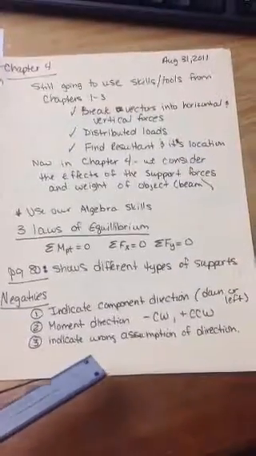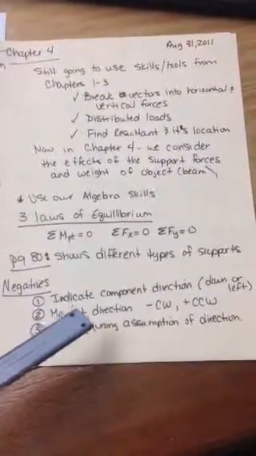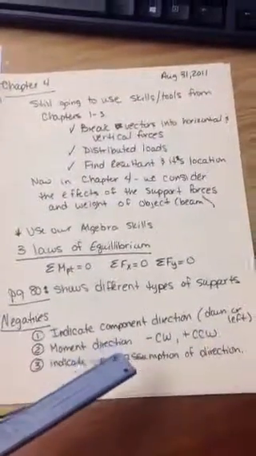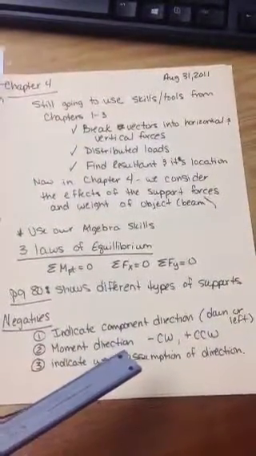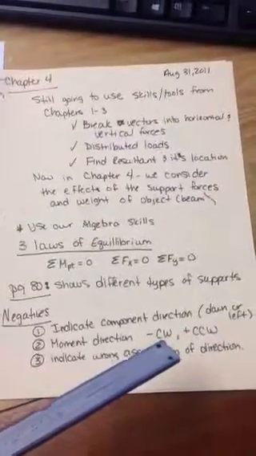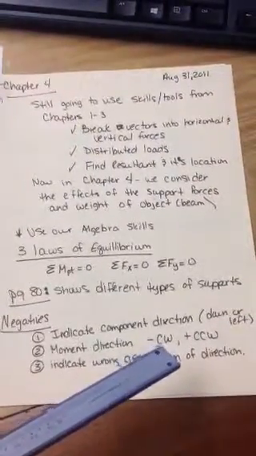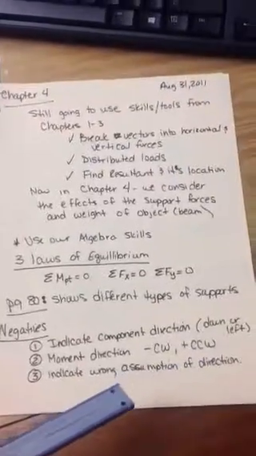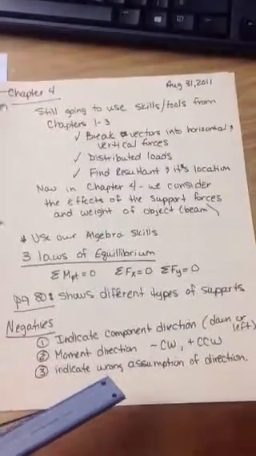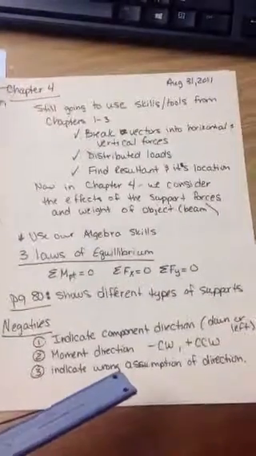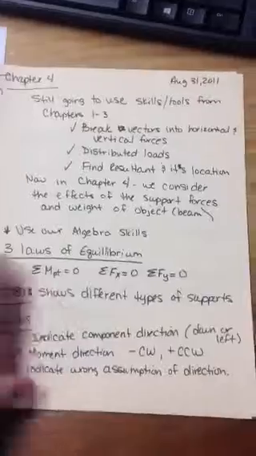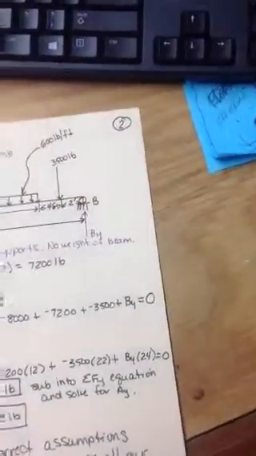Now, just a note about our negatives. Remember, our negatives can indicate component direction. We use that if it's down or left. We use it to indicate moment direction. It's negative if it's clockwise in direction and rotation, and it's positive in the counterclockwise direction. The negative can also mean that we made the wrong assumption of direction when we drew our initial sketch of our problem. So here's a problem.